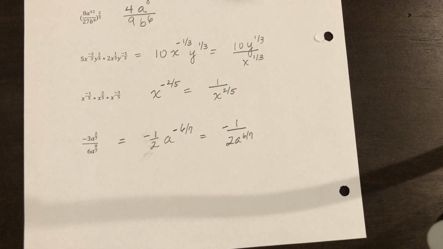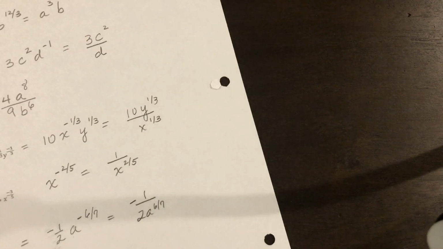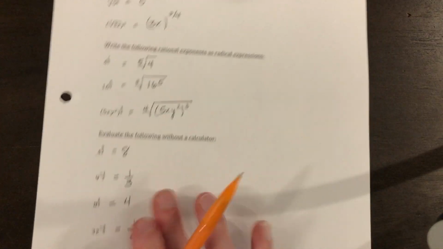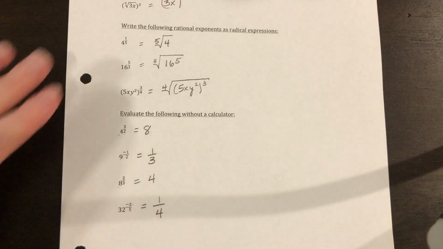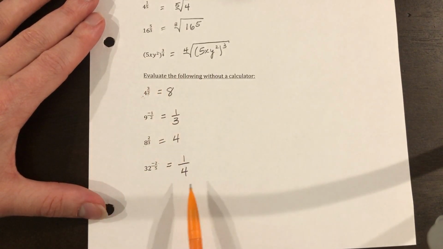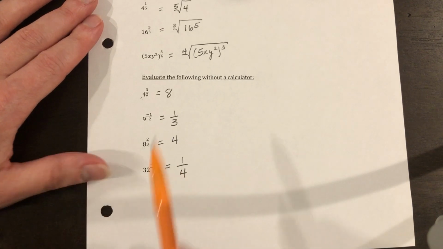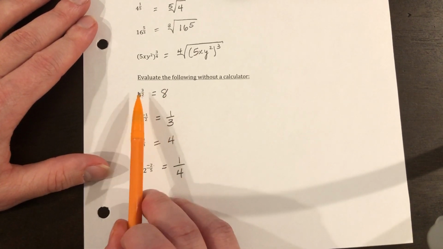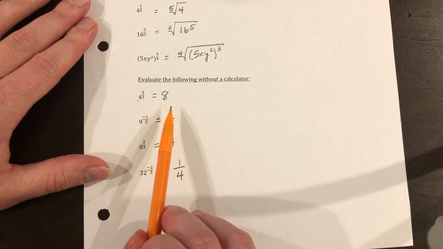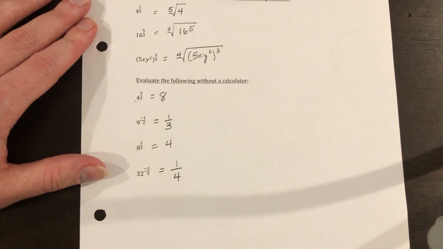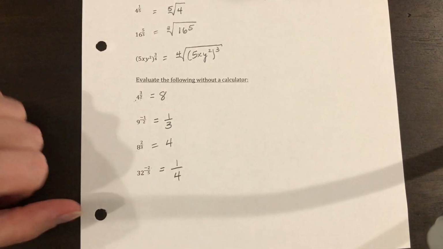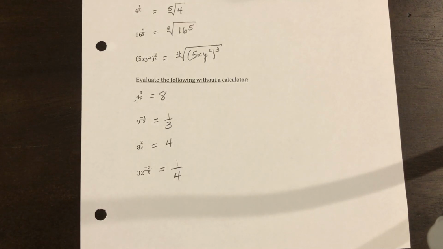Okay, so this has been rational exponents and converting in between rational exponents and root form. Make sure you know how to do this section mentally without a calculator. Remember, like this example, square root of 4 is 2. 2 cubed is 8. Okay, so that's the process we're doing. If it's a negative exponent, we're going to reciprocate it, and we're going to drop it down to the bottom.